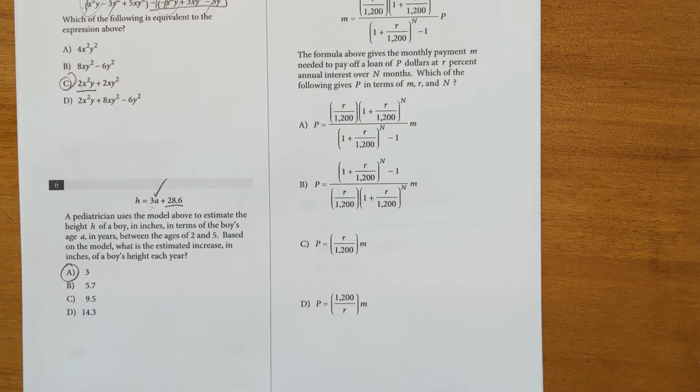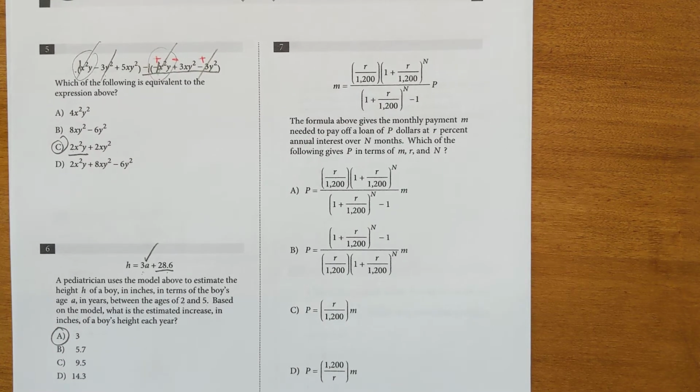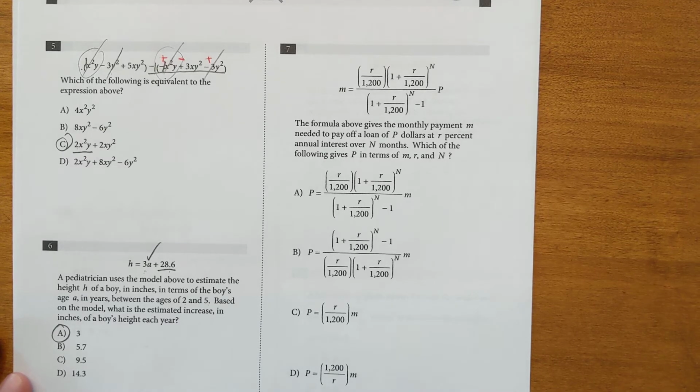The next one, number 7, they have a crazy formula there. It says the formula above gives the monthly payment M needed to pay off a loan of P dollars at R% annual interest rate over N months. Which of the following gives P in terms of M, N, and R? Number 7 is B.